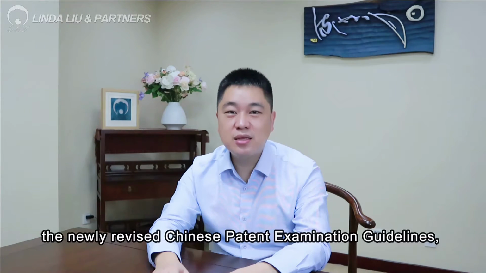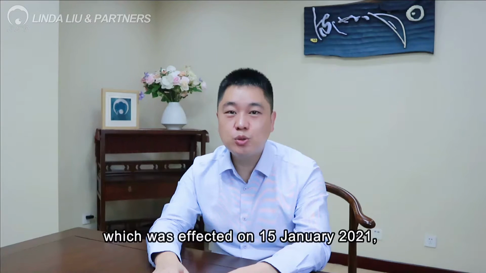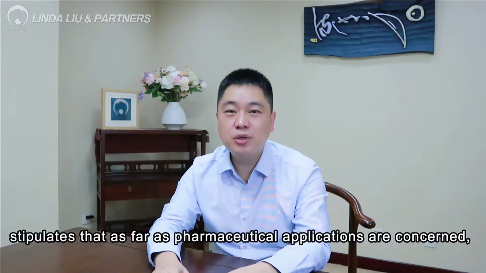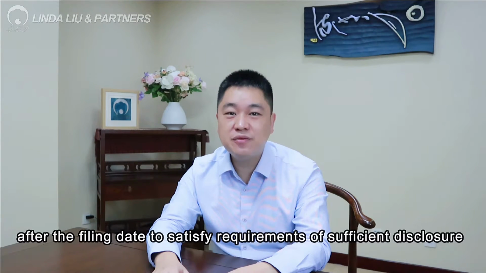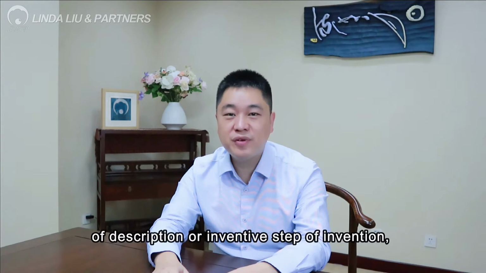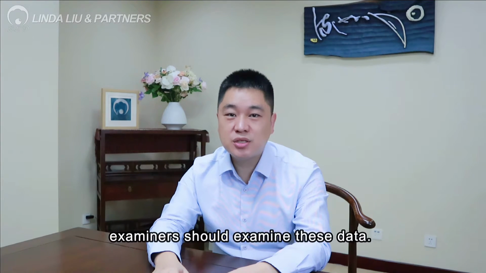Specifically, the newly revised Chinese Patent Examination Guidelines, which took effect on the 15th January 2021, stipulates that as far as pharmaceutical applications are concerned, if patent applicants submit supplementary experimental data after the filing date to satisfy requirements of sufficient disclosure of description or inventive step of invention, examiners should examine this data.